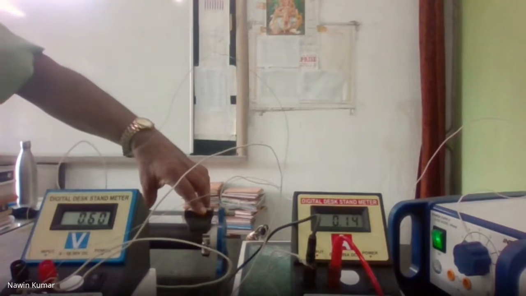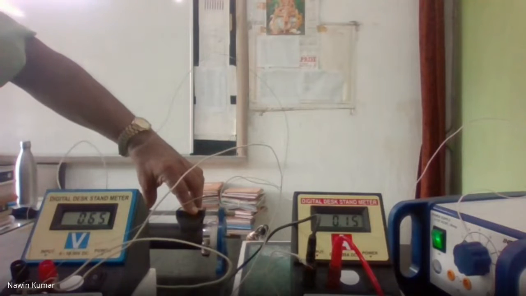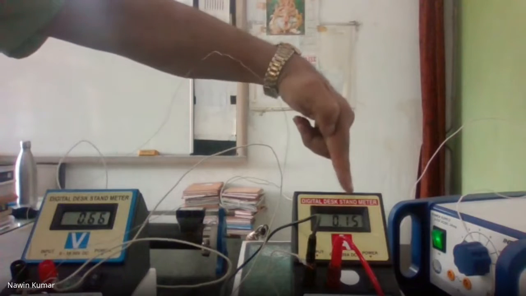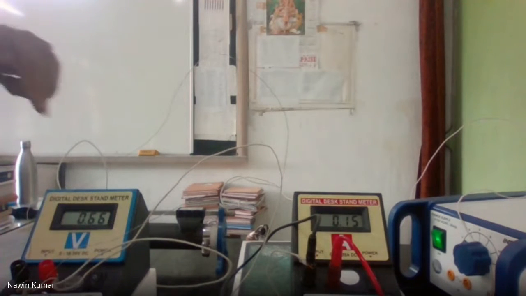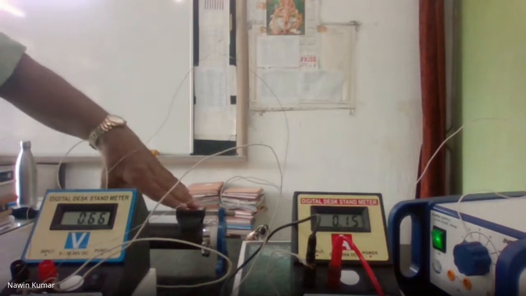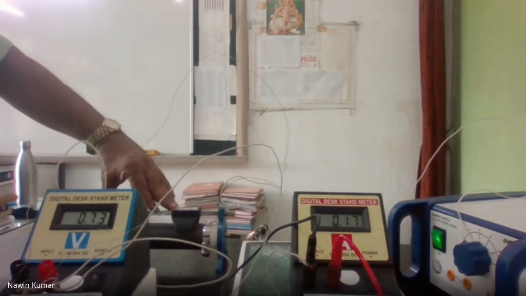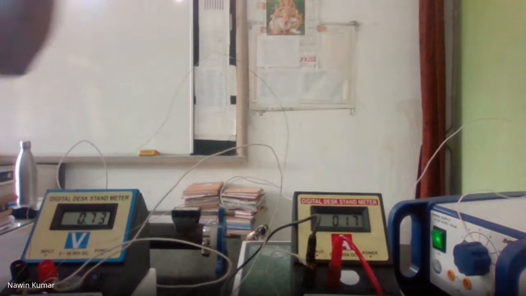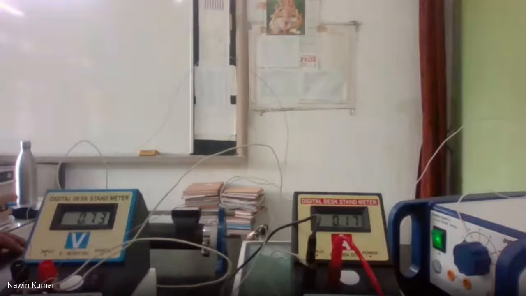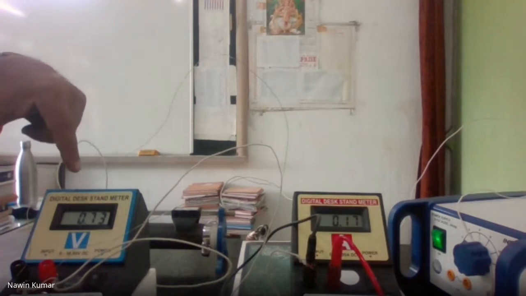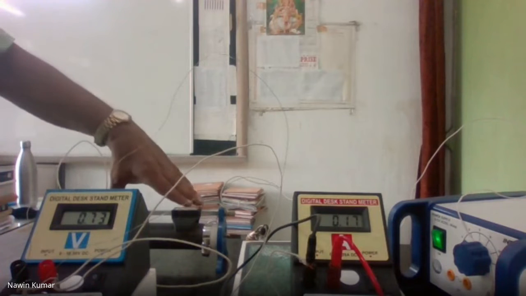Now by changing the rheostat, the ammeter reading is 0.15 and the voltmeter reading is 0.66 volt. Again, the ammeter reading is 0.1 ampere, and the voltmeter reading is 0.73 volt.